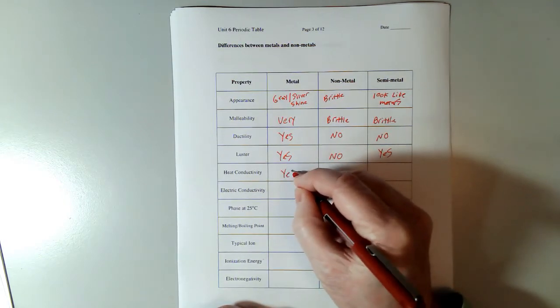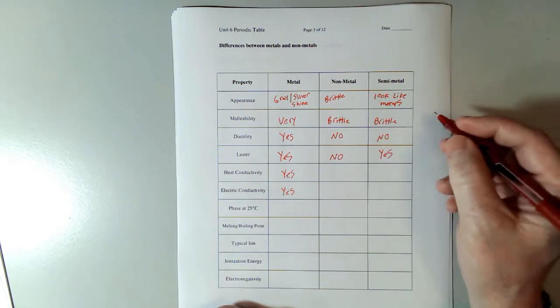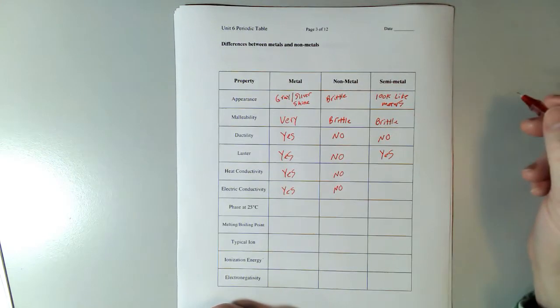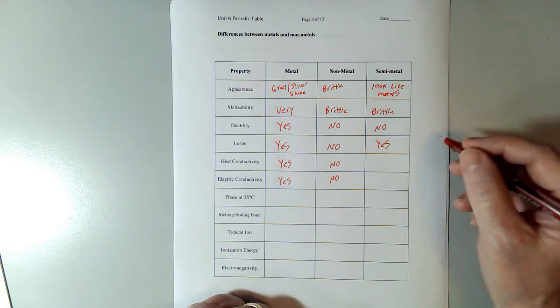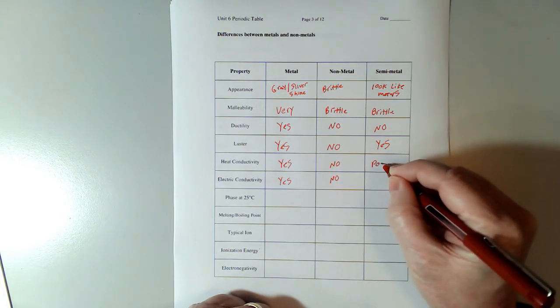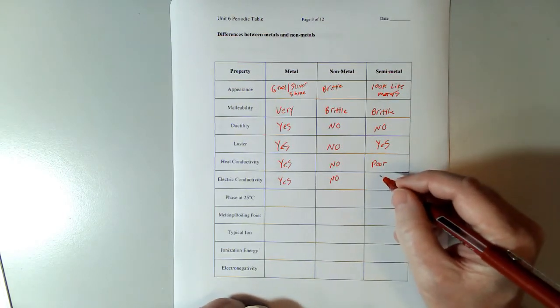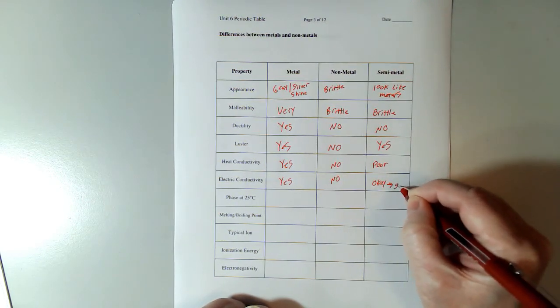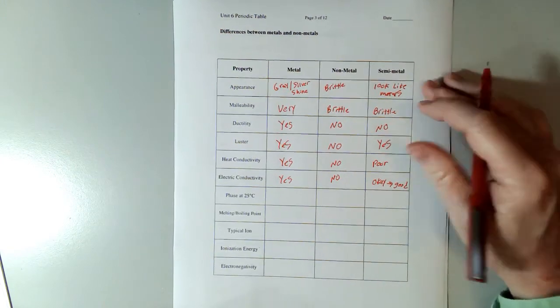Metals are good conductors of both heat and electricity. Non-metals are what we call insulators. They are not conductors. Okay? Semi-metals are poor heat conductors, and they're okay, maybe to good electrical conductors.